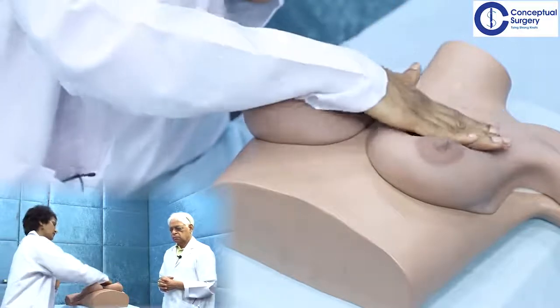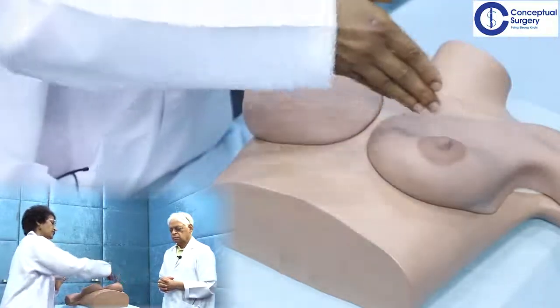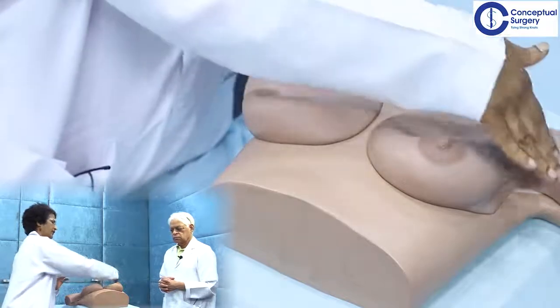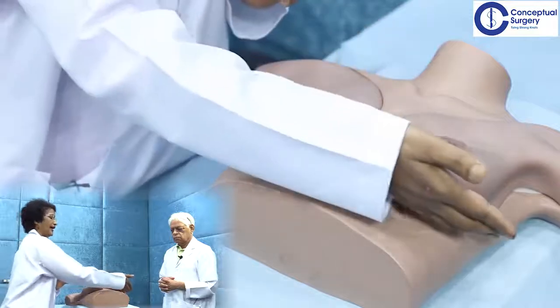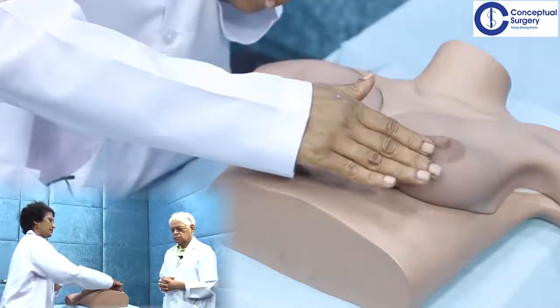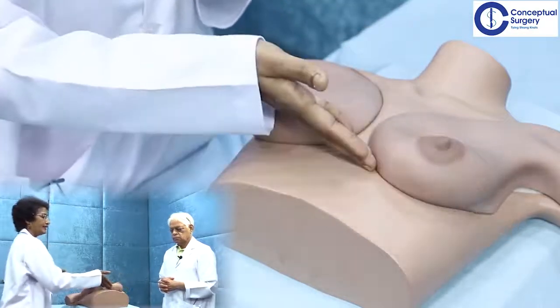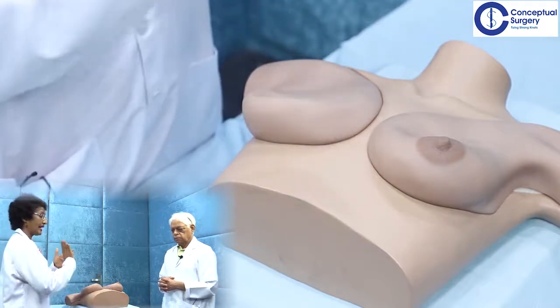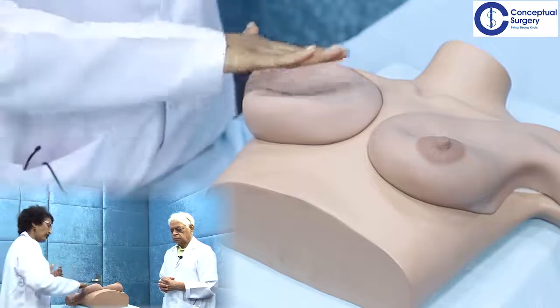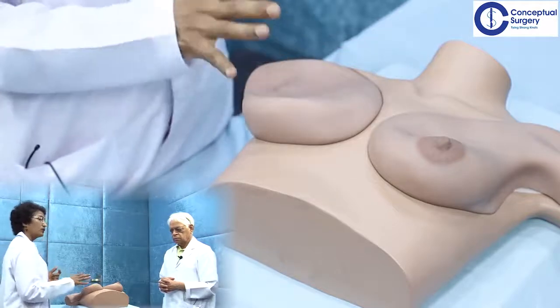So you start off with the normal breast the same way, divided into 4 quadrants: upper inner, upper outer, lower outer, lower inner, and the central quadrant, which is the nipple and areolar complex, and the inframammary crease. So you're using the flat of the hand to do that, and when you're using the flat, don't try and jump quadrants, because then you can lose information.